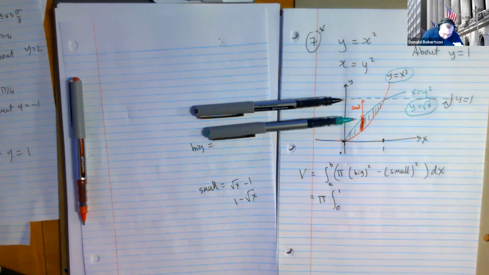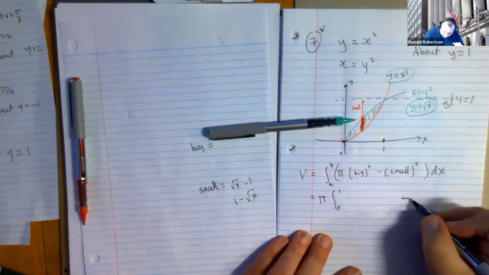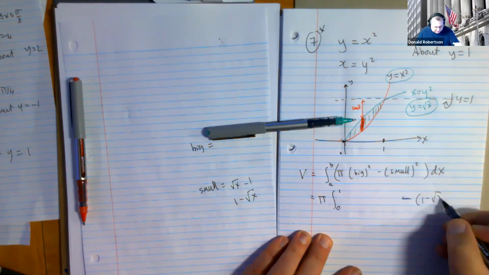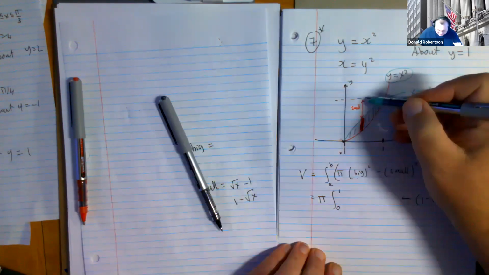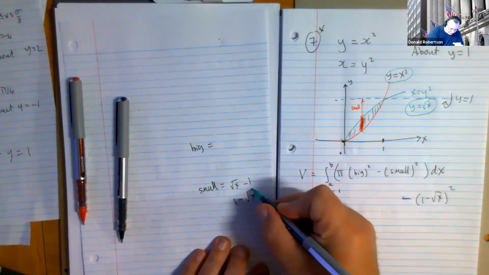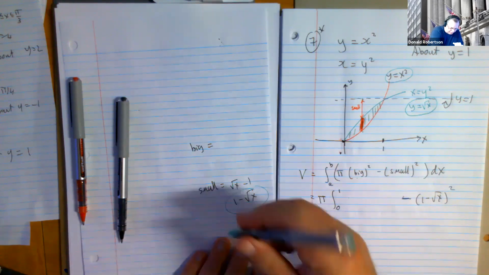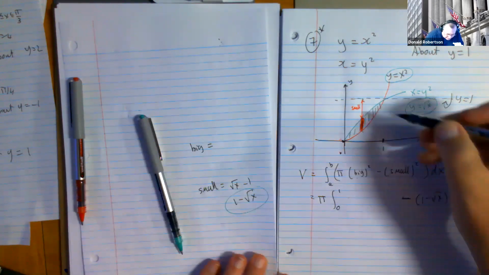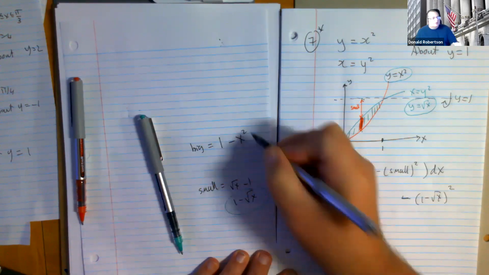So we now have the small guy. He's 1 take away the square root of x, all squared. Okay, the big one is from there to there. But actually, you kind of know what it's going to be, because don't they both have the same kind of look? So hopefully it's not a surprise that the big one is 1 take away x squared.